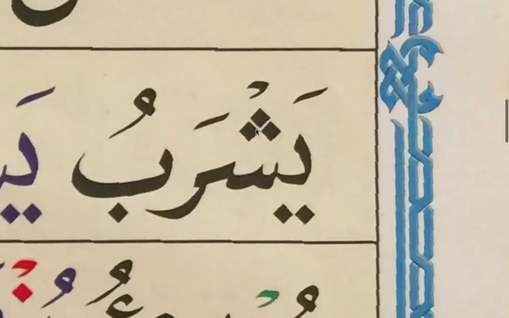Ya fatha shin sukoon yash. Ra fatha ra. Yashra. Ba dhamma bu. Yashrabu.